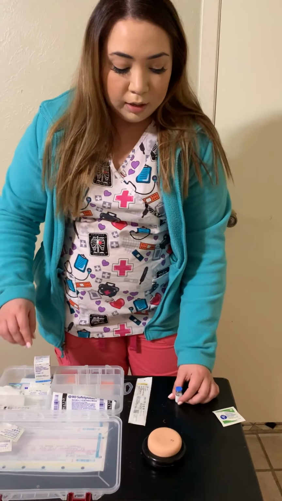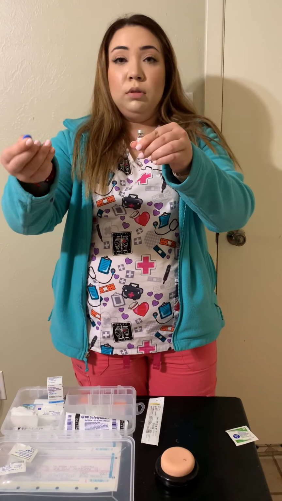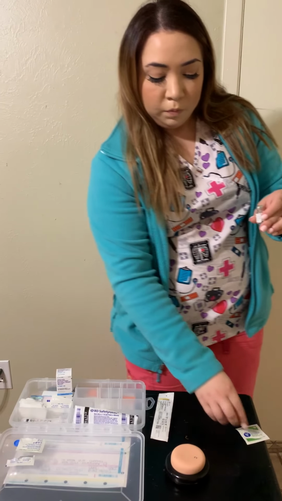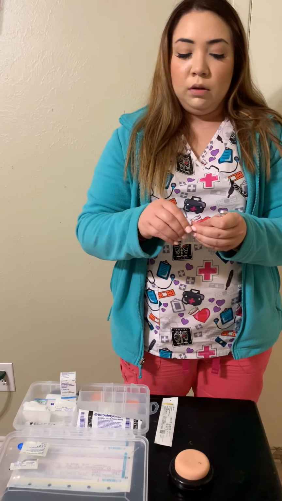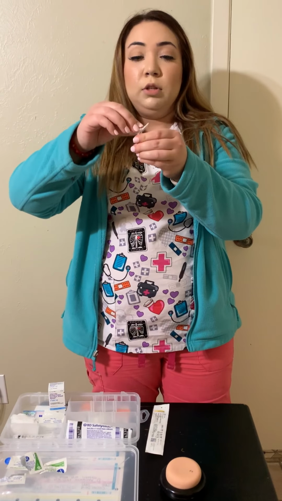Then I'm going to take my vial of solution. This is a new vial, so I'm going to take off the cap. And with another alcohol pad, I'm just going to scrub the top.